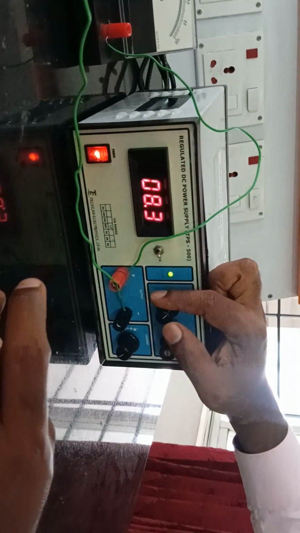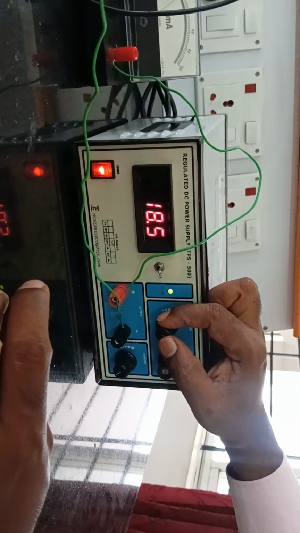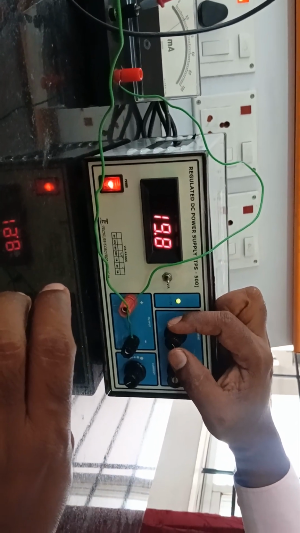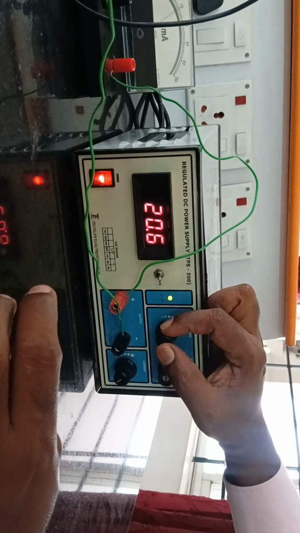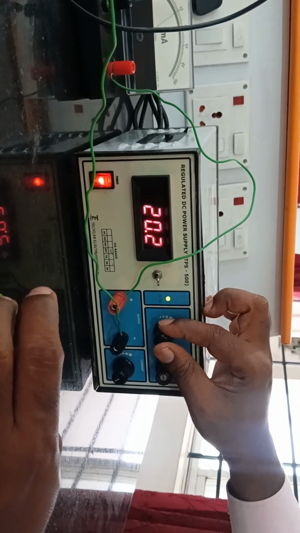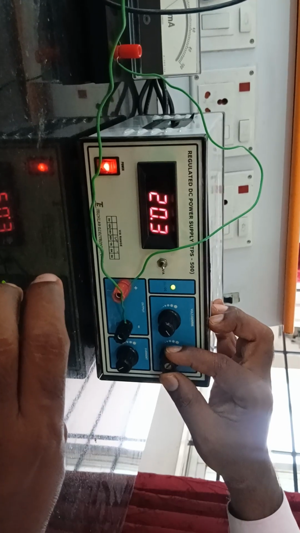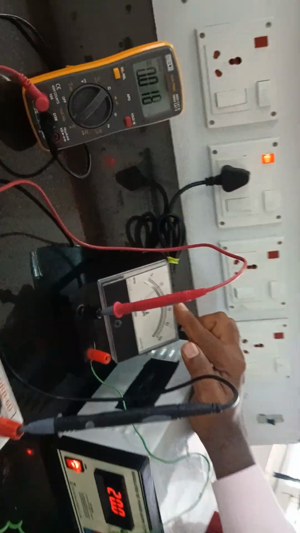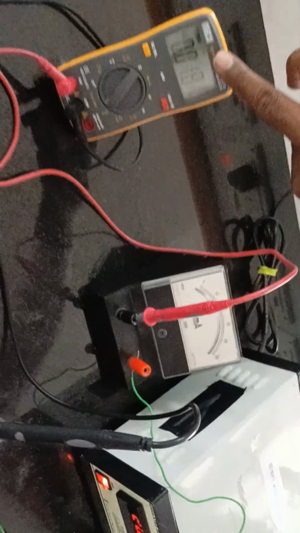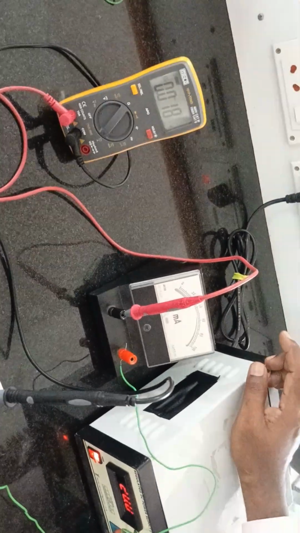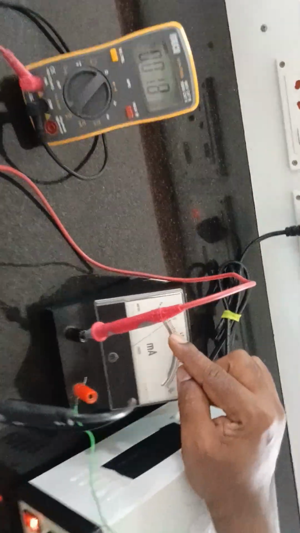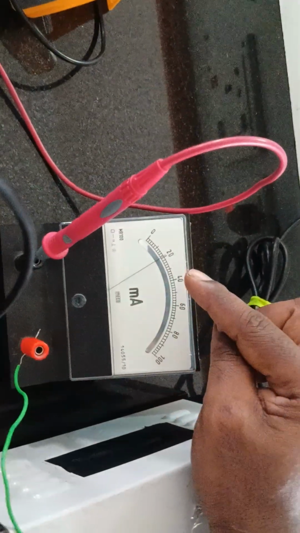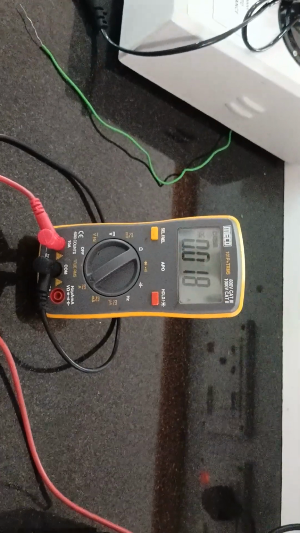Gradually increase the voltage and set the value. I am going to set 20 volt. Then we have to check the reading from the analog ammeter as well as the digital ammeter. Here the reading indicates 19 milliamps, but the actual value is 18 milliamps.